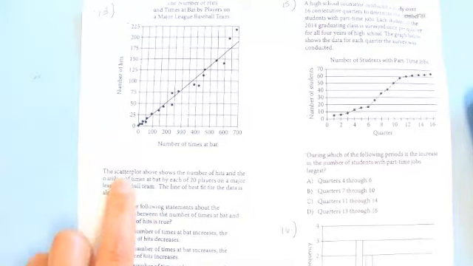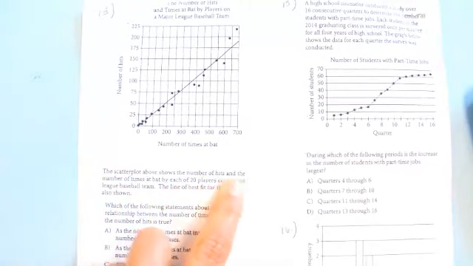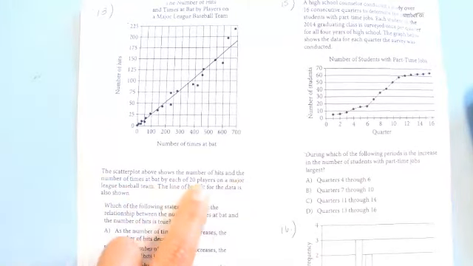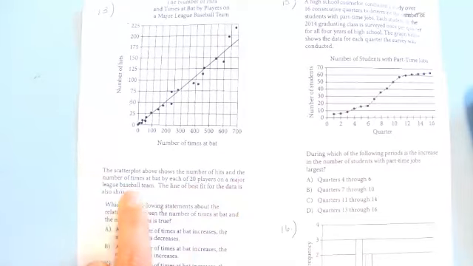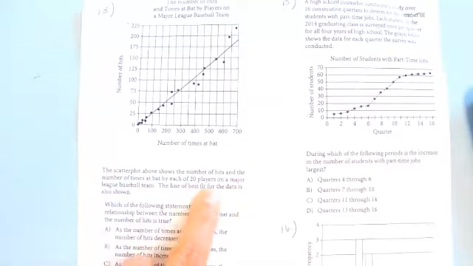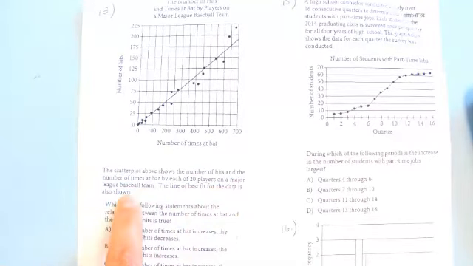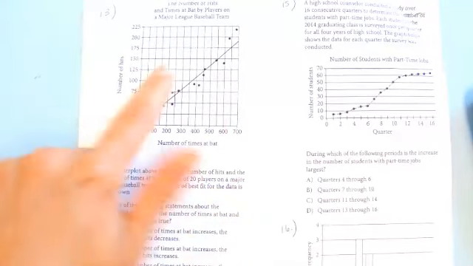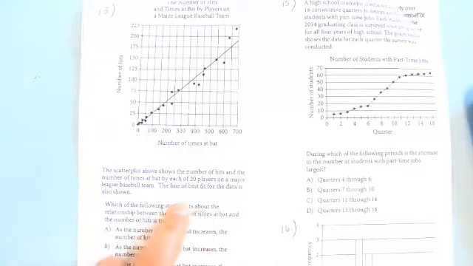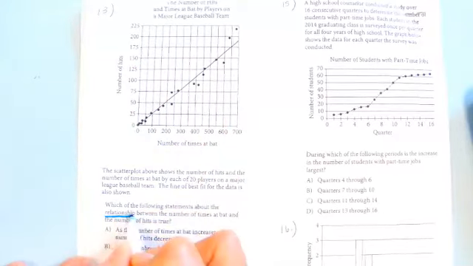So this says, the scatter plot above shows the number of hits and the number of times at bat by each of 20 players on a Major League Baseball team. The line of best fit for the data is also shown. All right, so we can see that here. Which of the following statements about the relationship is true?